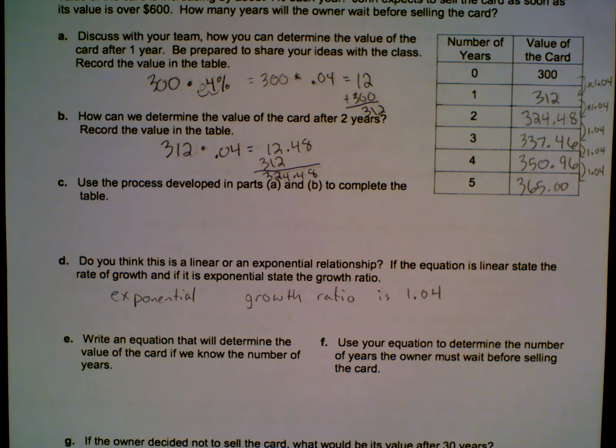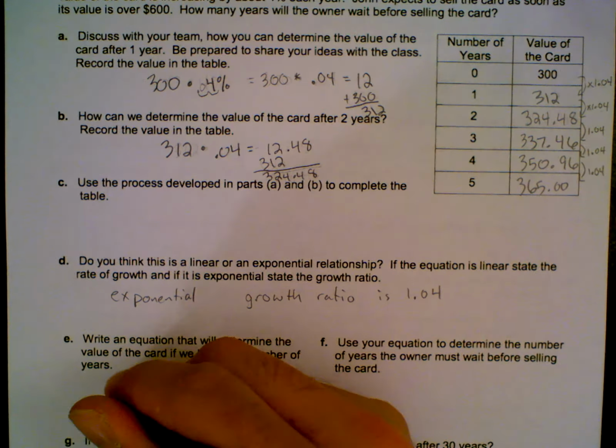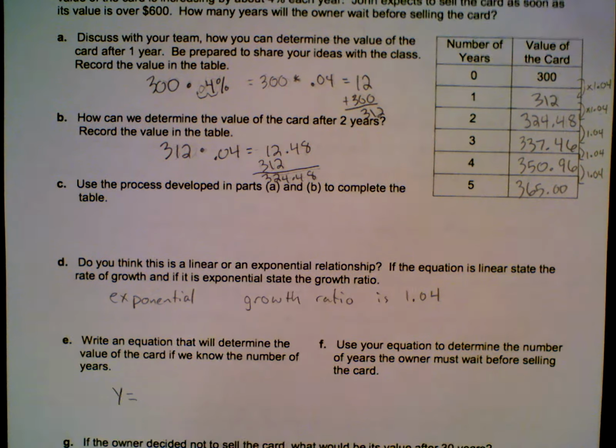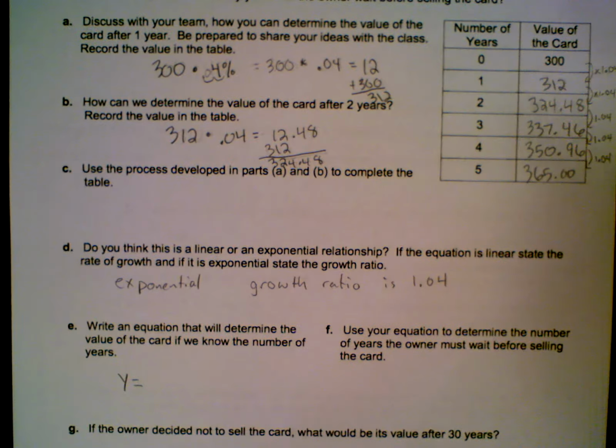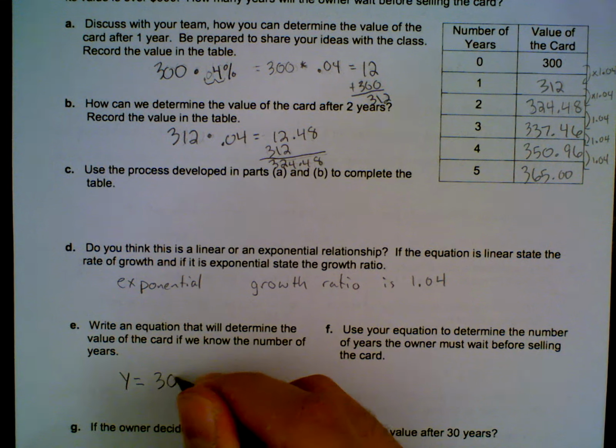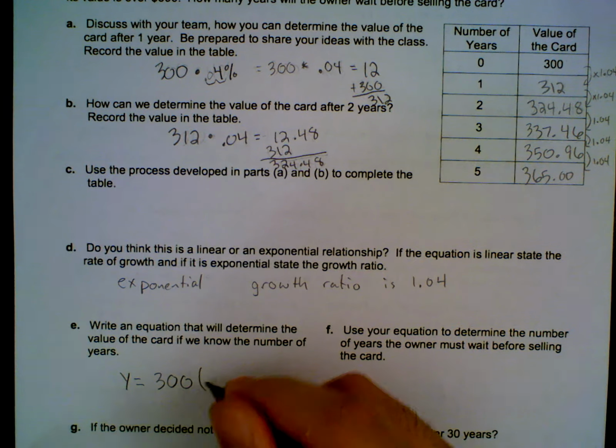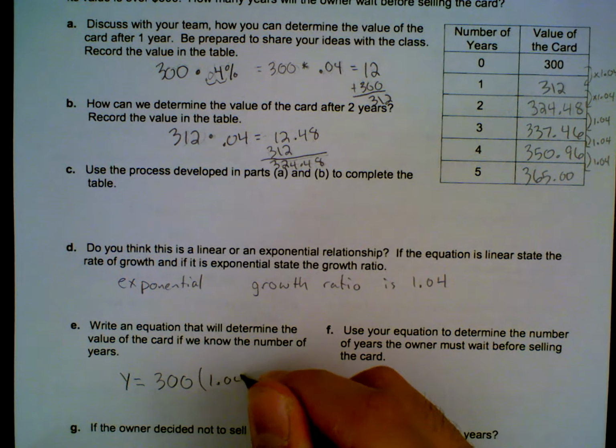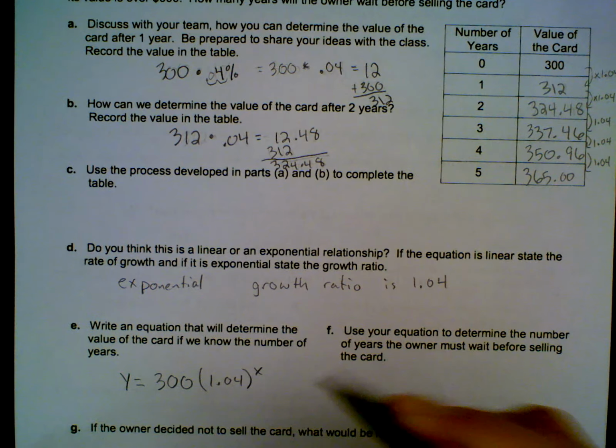So let's write an equation that will determine the value of the card if we know the number of years. Exponential is always y equals my initial amount. So when x is 0, my initial amount is 300, times my growth ratio of 1.04 to the x power.